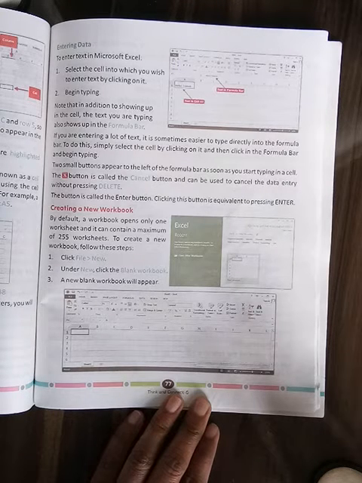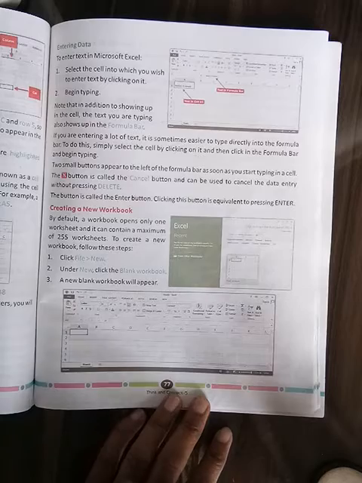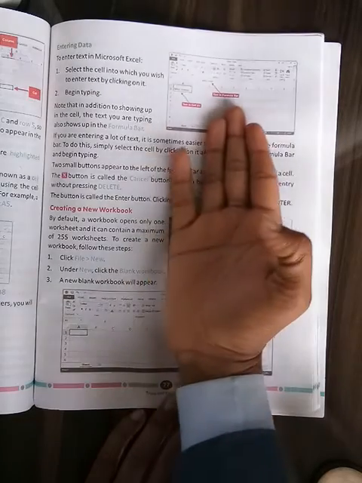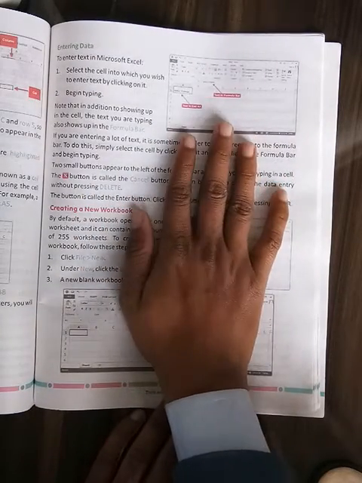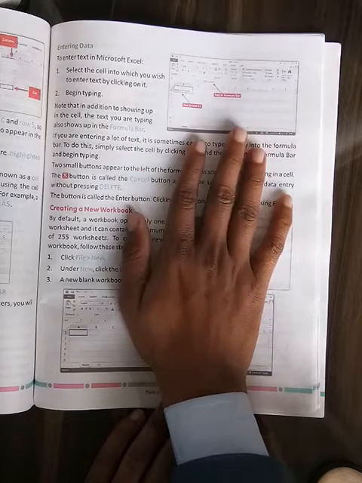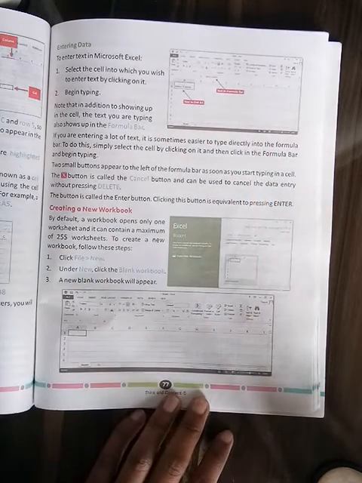Entering data. You enter text in Microsoft Excel. Select the cell into which you wish to enter text by clicking on it. First, you have to select the cell wherever you want to add text. Here you can see, like this you have to click. Then after clicking, you can start typing.